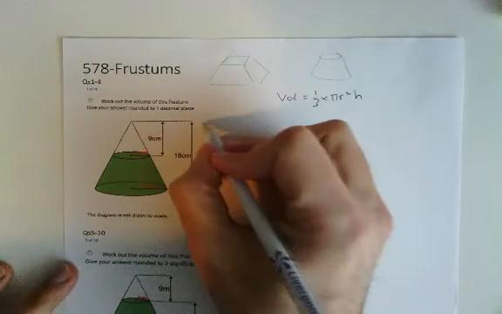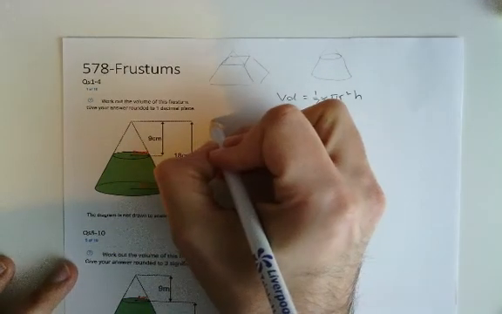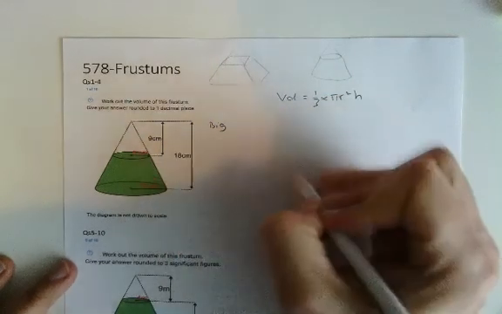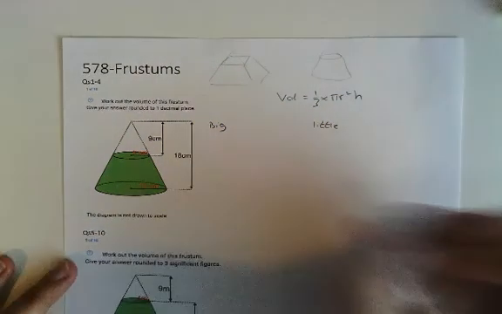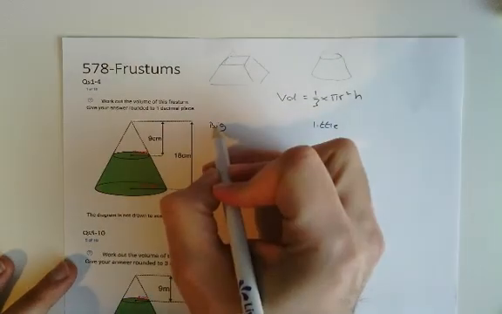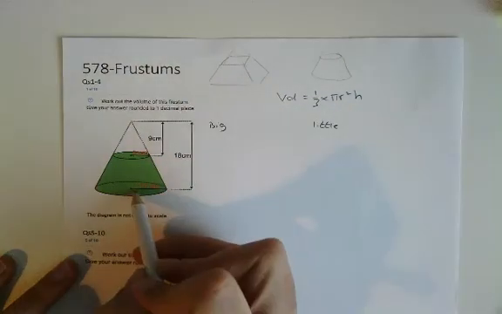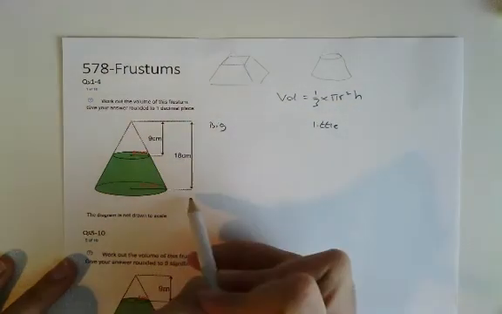So the way we're going to do this is we're going to split it up. We'll do the big cone there, the little cone here, and that will give us our answer. The big cone has a radius of 10 and a height of 18.